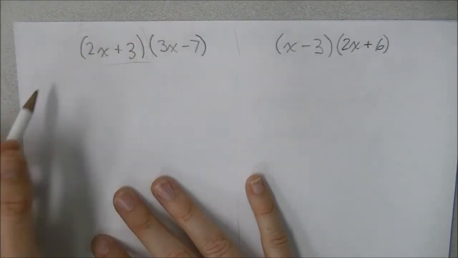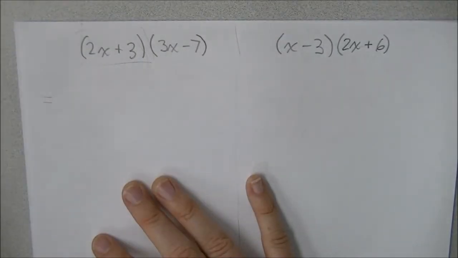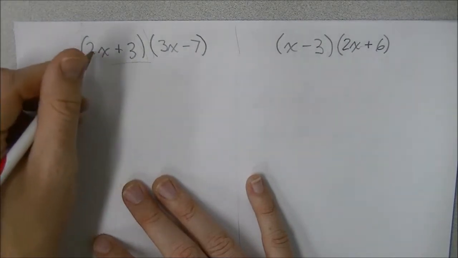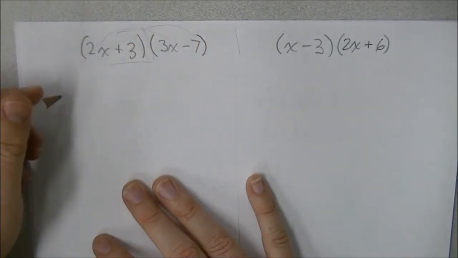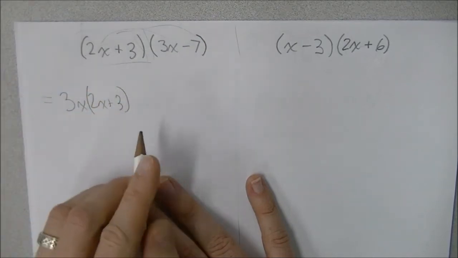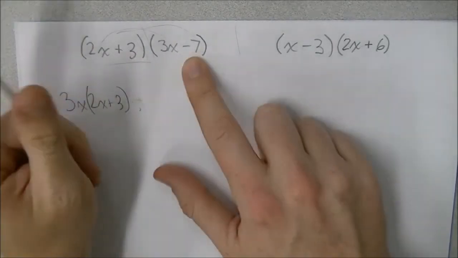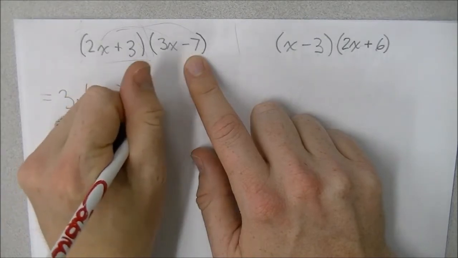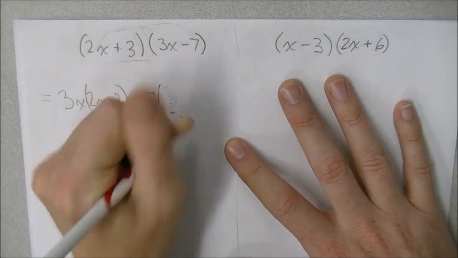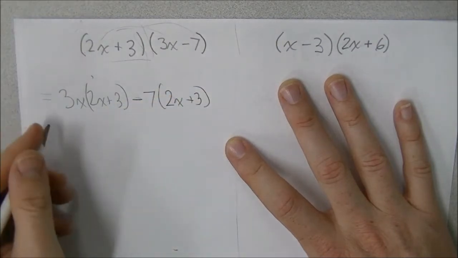It's the same thing. We take our first one and treat it as a box. You could take the second one and distribute it first if you like, it's up to you, but just so that we have some regularity, I'm going to start with this one and distribute it to both parts. So we have 3x times 2x plus 3, and then minus, because there's a minus 7 here, so minus 7 times 2x plus 3. Okay, and now we distribute.